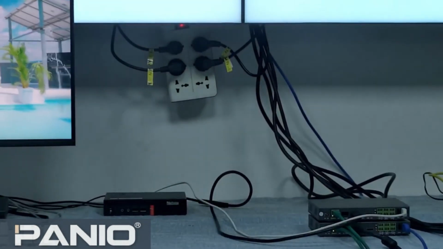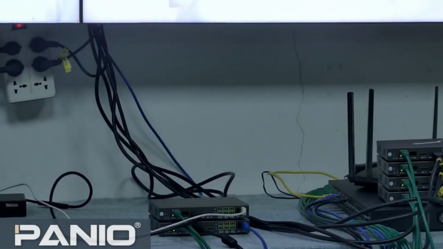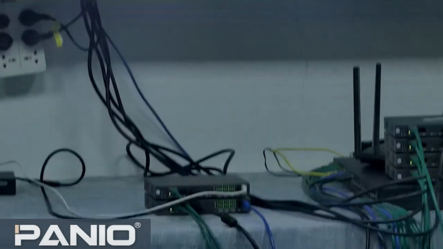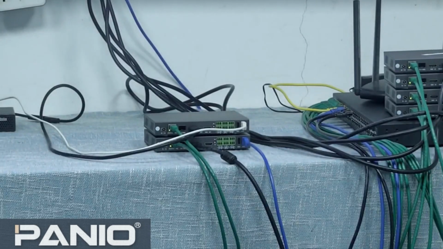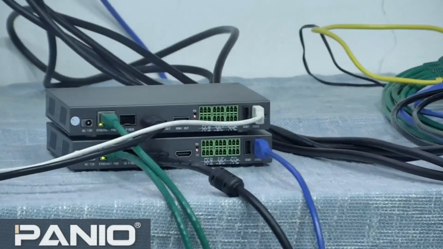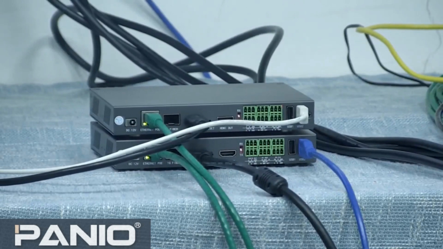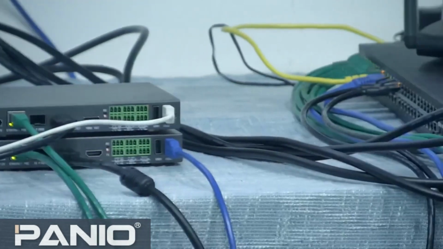As you can see right now, this is the transmitter, and we have two transmitters here. As you can see, we have two HDMI cables connected, then two USB cables connected. And I didn't use the power adapter, just because we can use the PoE function on the side.